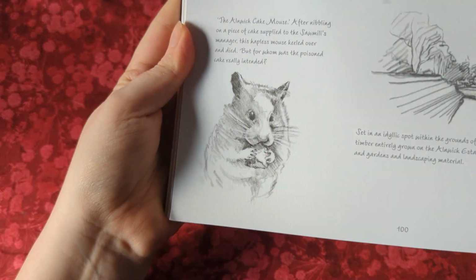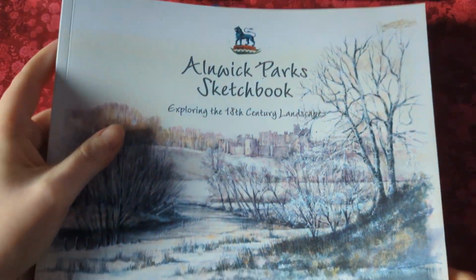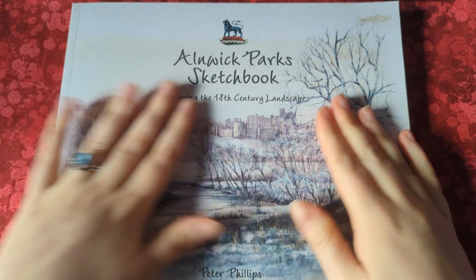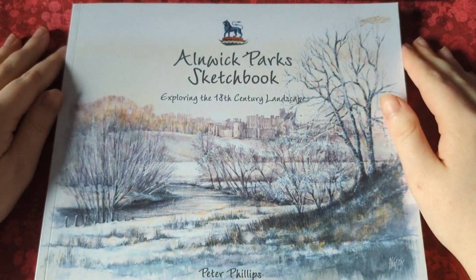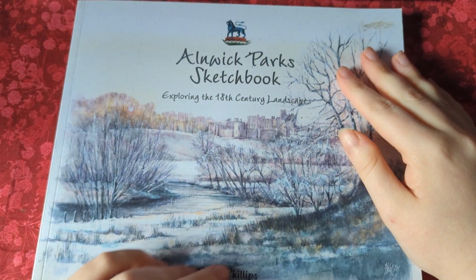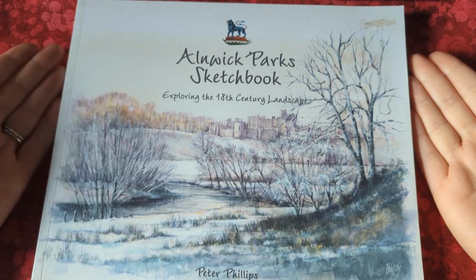But again, it isn't really a book that you just find in your bookstore. I don't know if you can pick this up online. Again, I picked this up when we actually visited the castle grounds, but it is something that is very inspirational to me in my practice, so I thought I would share it with you.